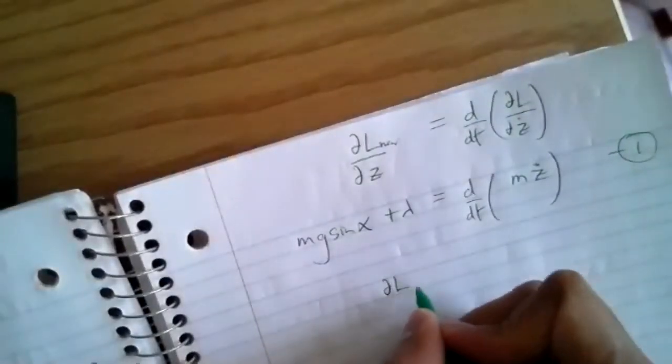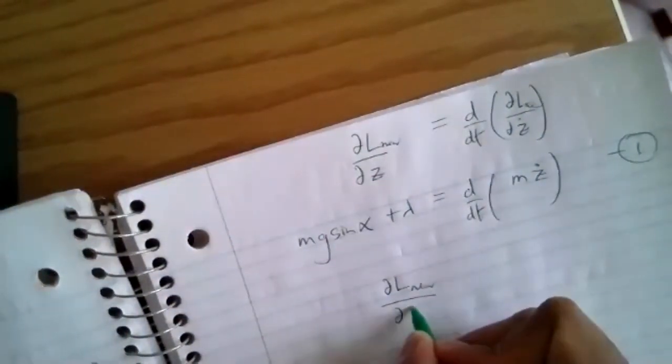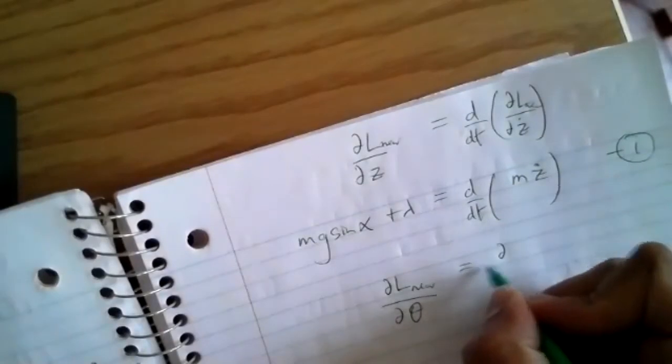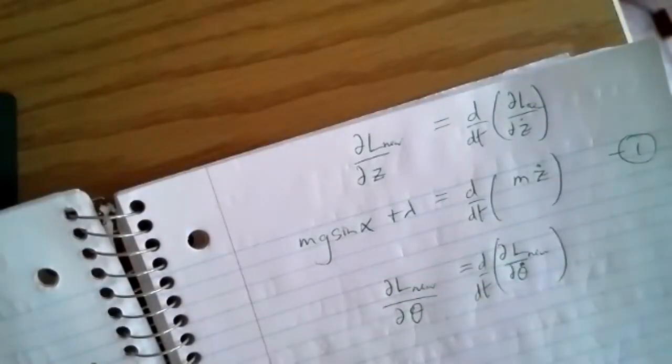And then I have partial L new partial theta is equal to d by dt of partial L new partial theta dot. And what does that give me? So theta only appears in one place, which is in the constraint part. And so that gives me minus r lambda over here. And on this side, I have d by dt of, and I only get one term here, I theta dot.